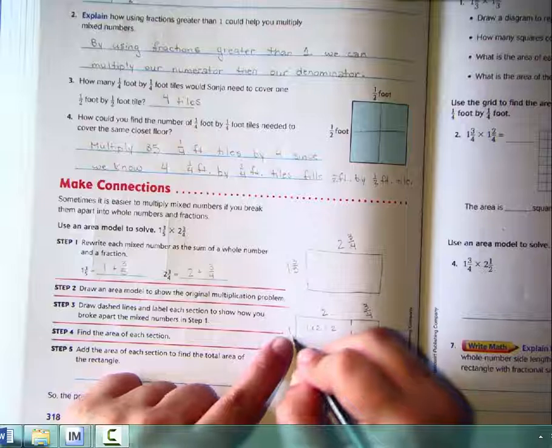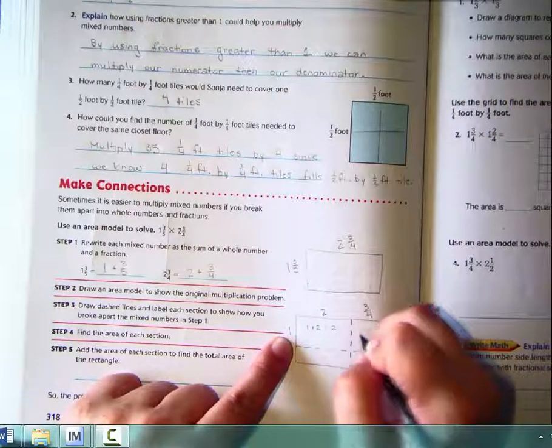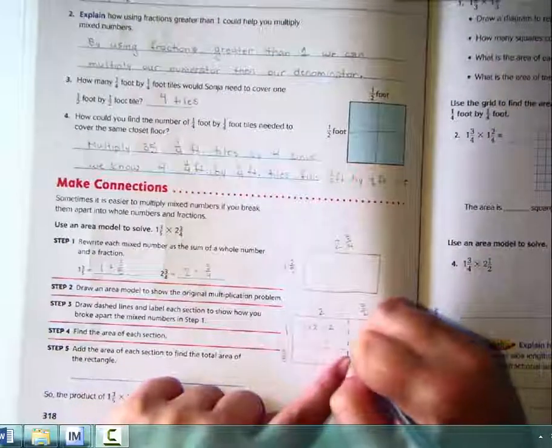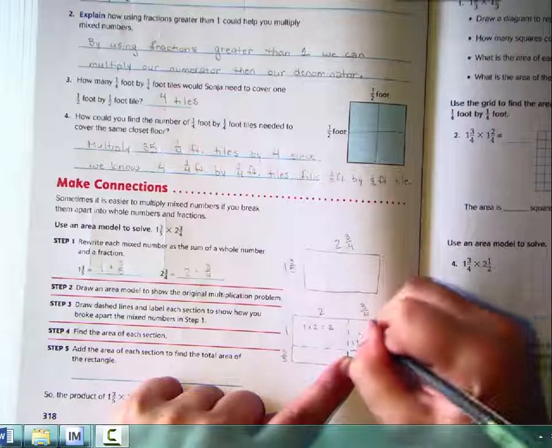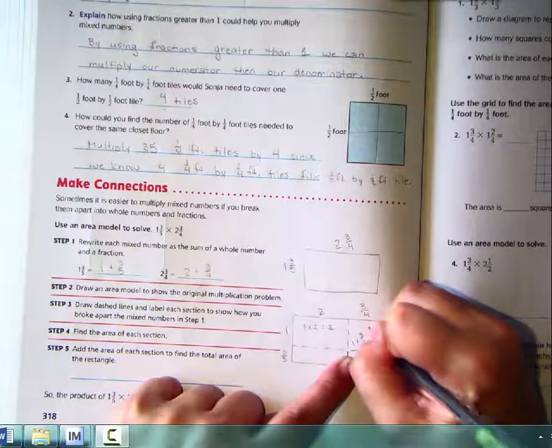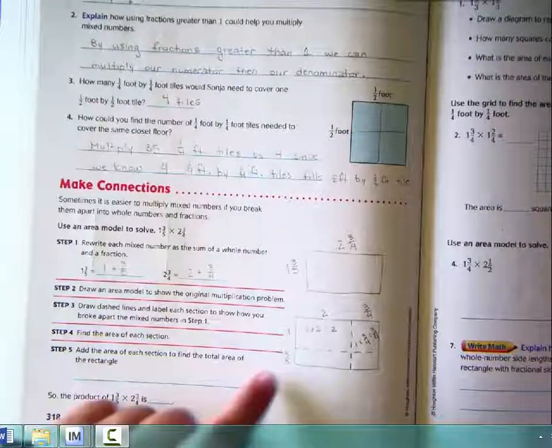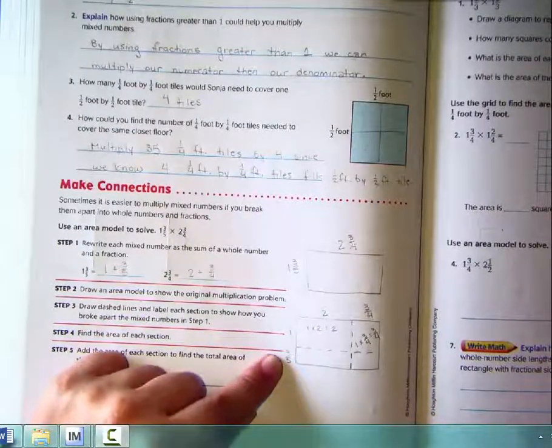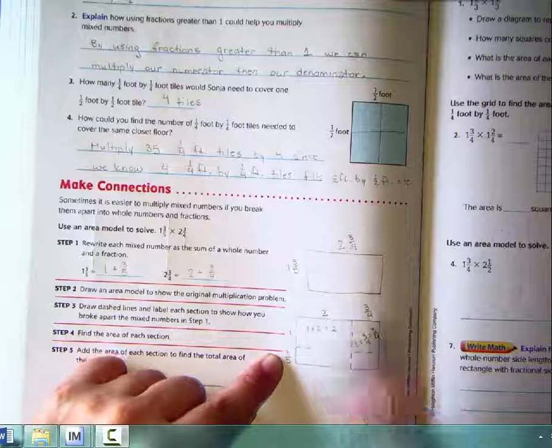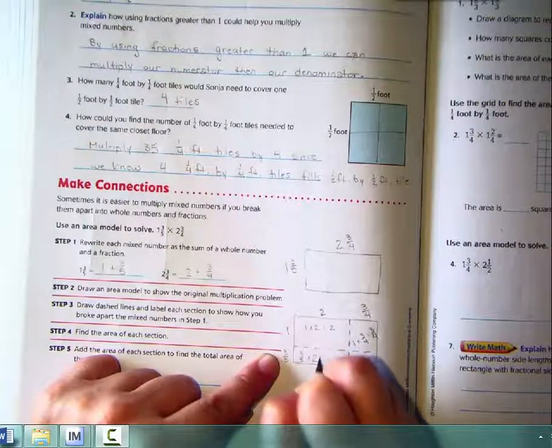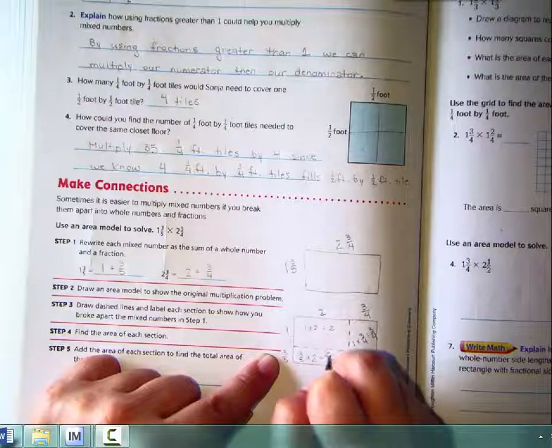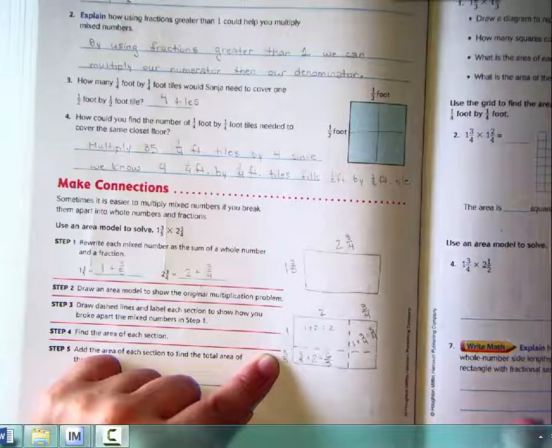This one is going to be 1 times 3/4, which equals 3/4. This is going to be 3/5 times 2, which equals 6/5.